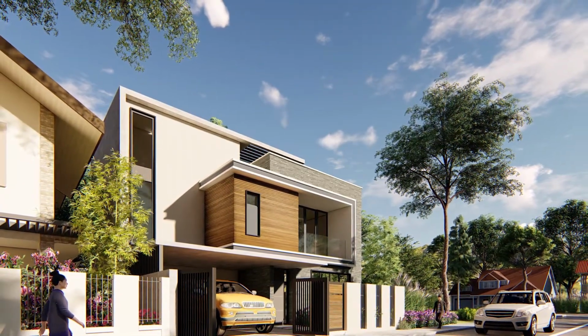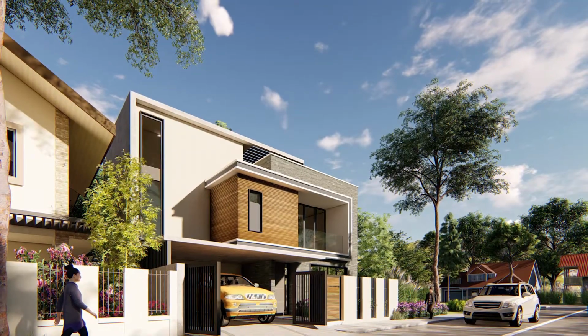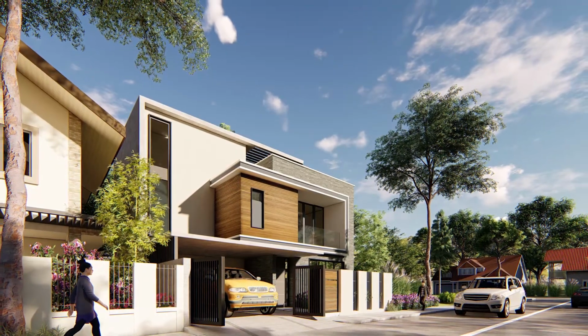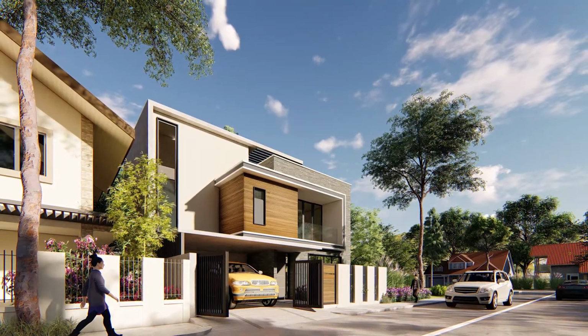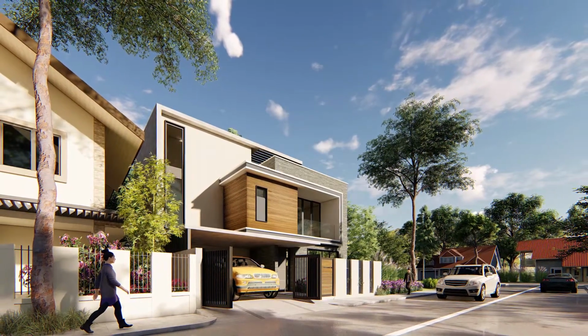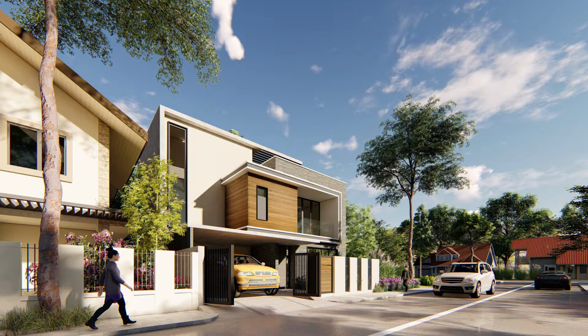This is the final product where you already have the materials in place. You have landscapes, backgrounds, skies, and you also have your foreground elements like cars and people to give the scale of the building, so people will actually identify how big or how large your design is. These visuals will also give your client the intended finished product if it's constructed.